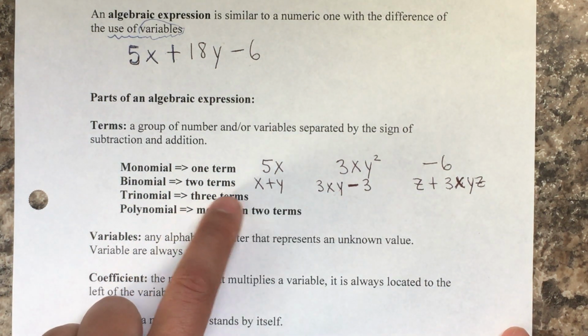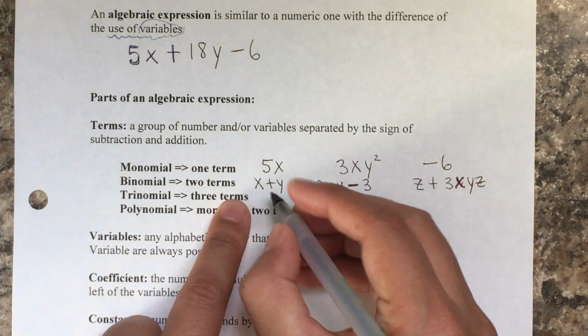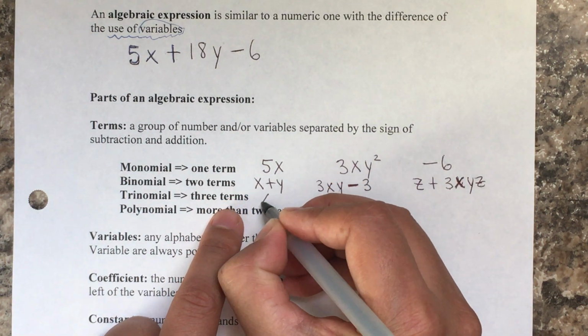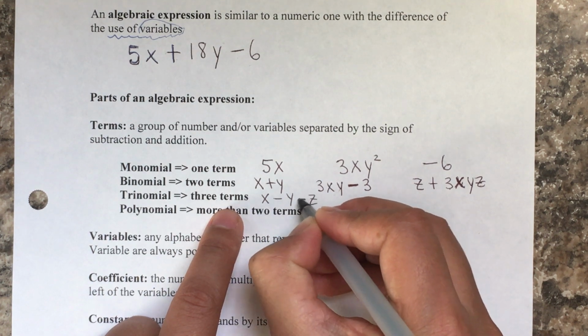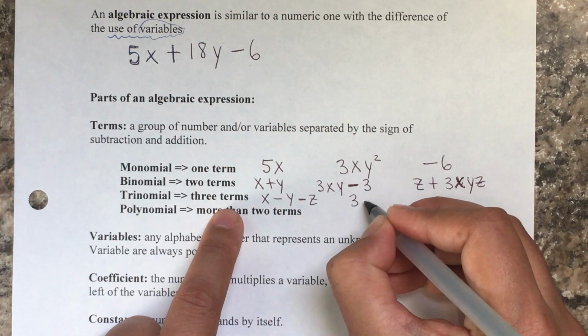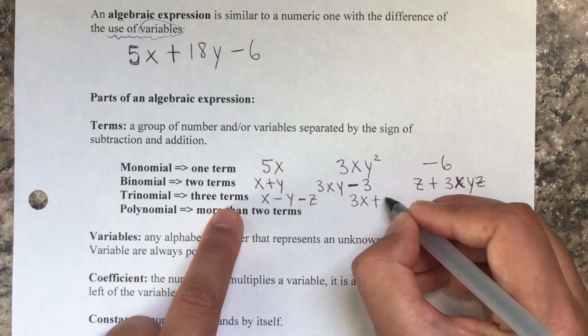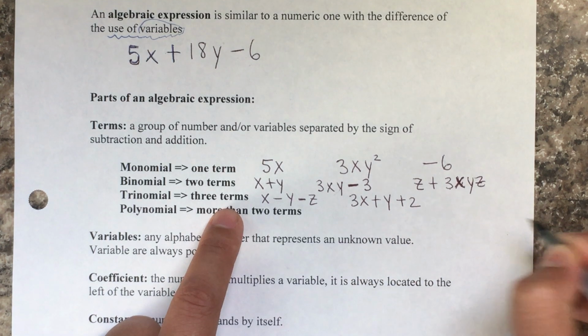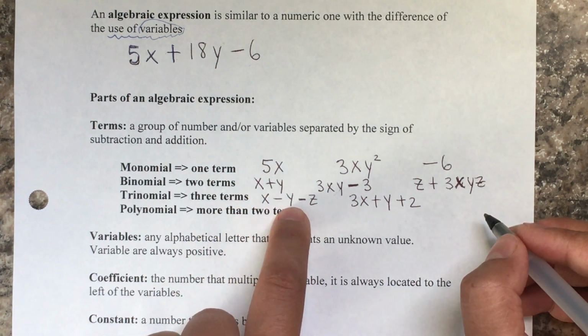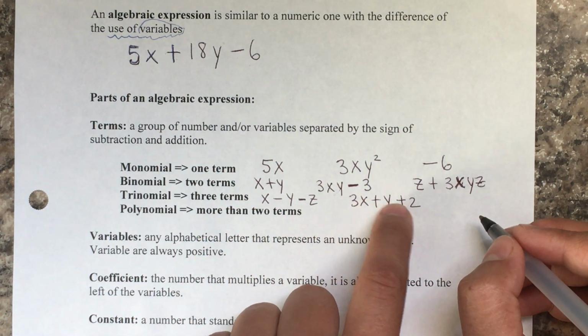Trinomial has three terms. And so you might have x minus y minus z. Or you might have 3x plus y minus, or maybe plus 2. Okay, it has 1, 2, 3. This one has 1, 2, 3.